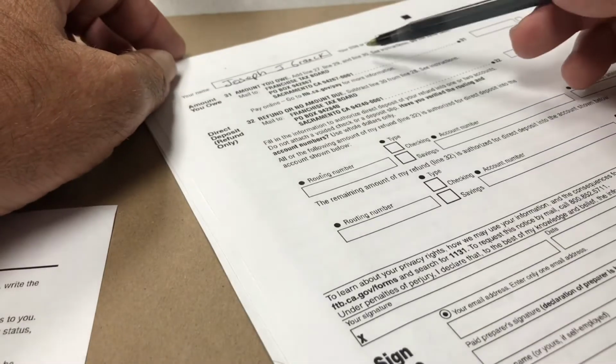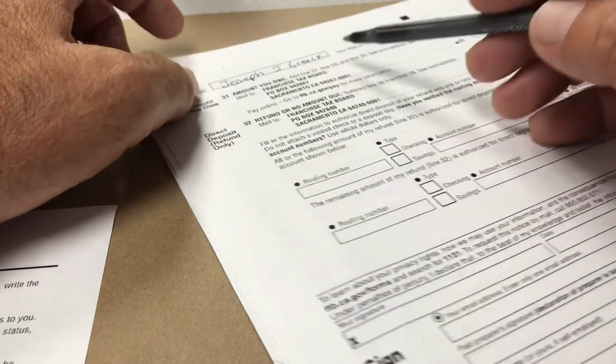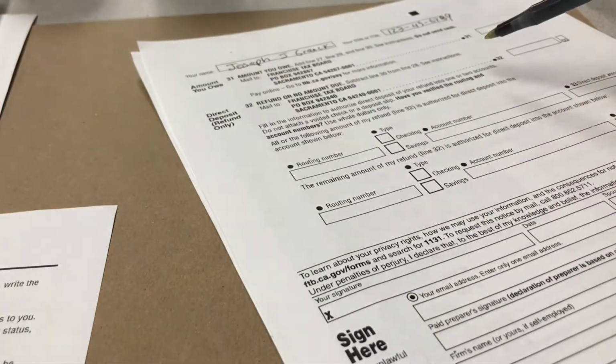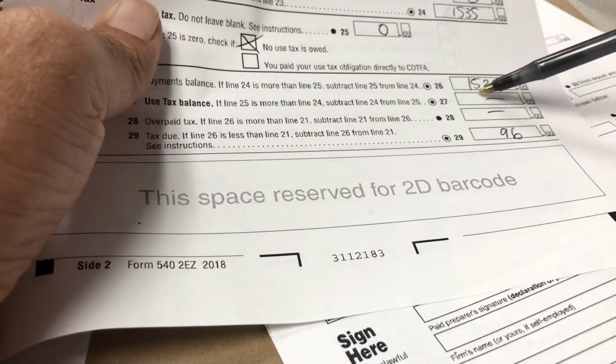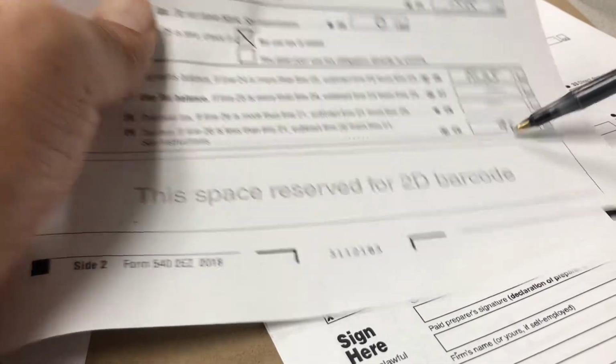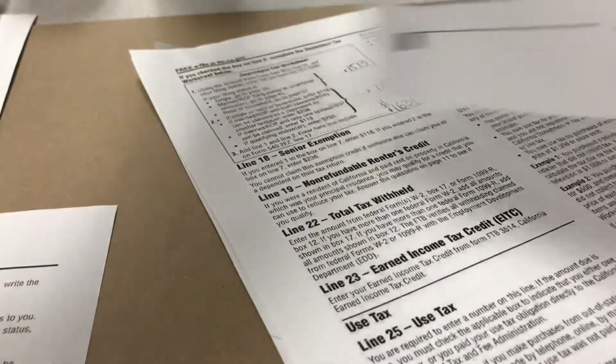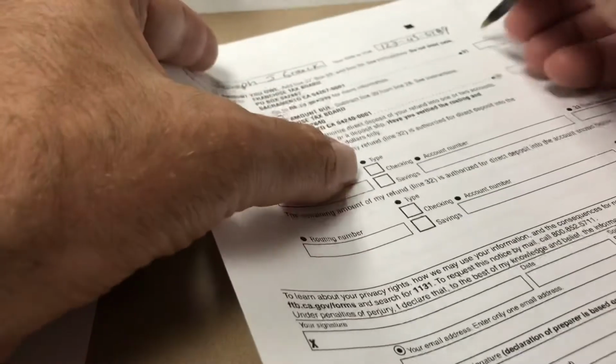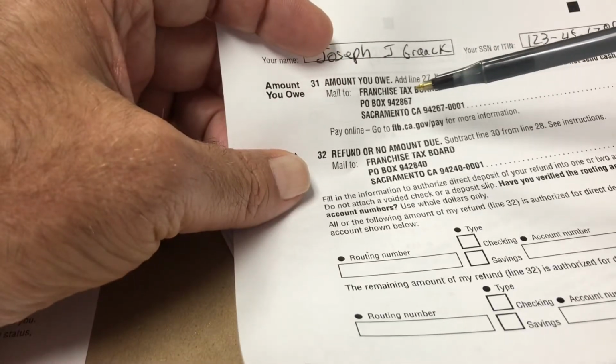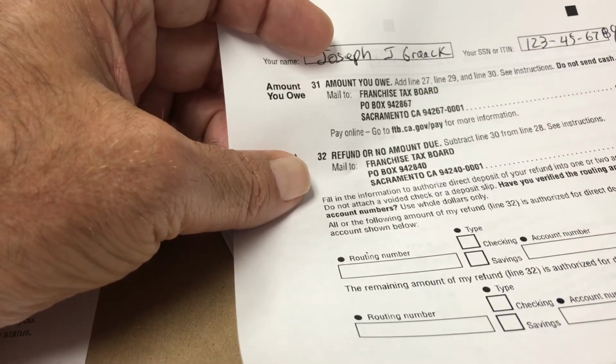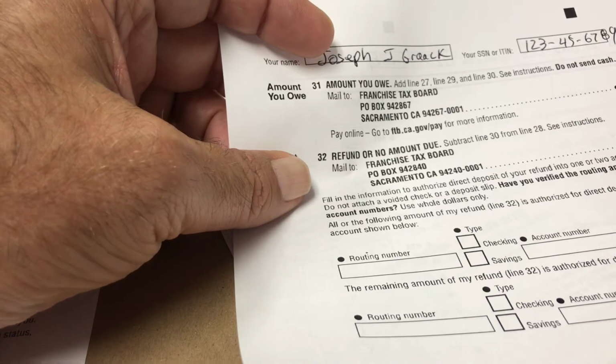and then amount you owe. So add 27, 29, and 30. When we add, 27 is 0, 29 is $96, 30 is 0. So 0 plus 96 plus 0 is $96. This is the amount that we owe to the Franchise Tax Board for the state. So we are going to have to send them a check.